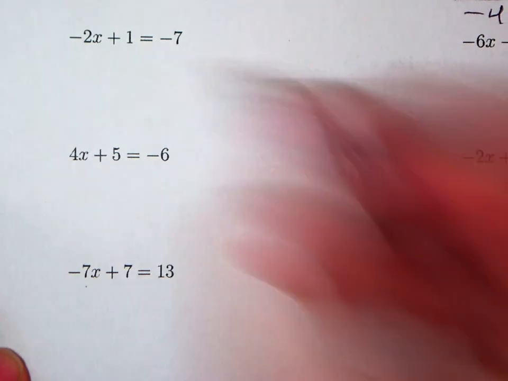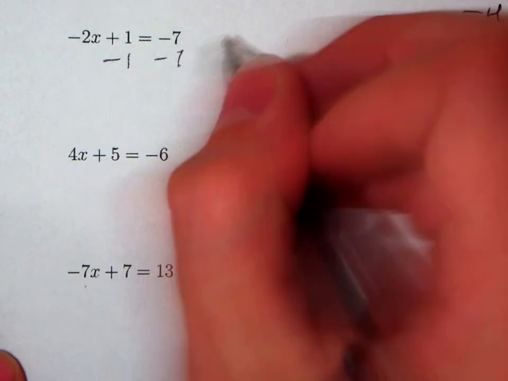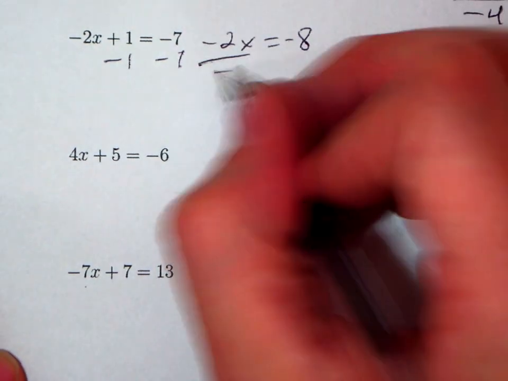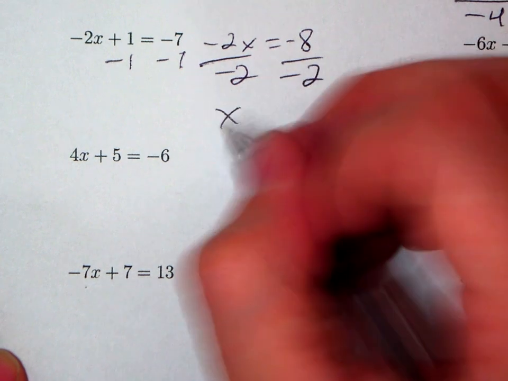Moving over to the left, first thing we'll do, minus 1 and minus 1. This gives us negative 2x is equal to negative 8. We divide by a negative 2 on both sides. X is equal to 4.